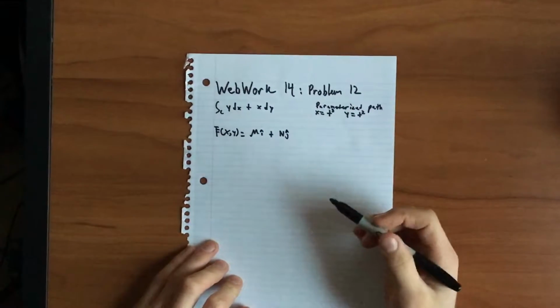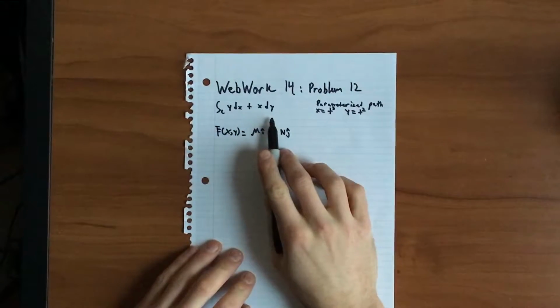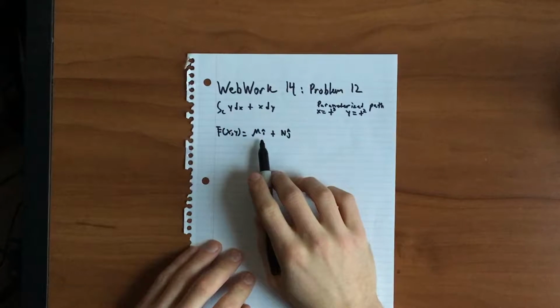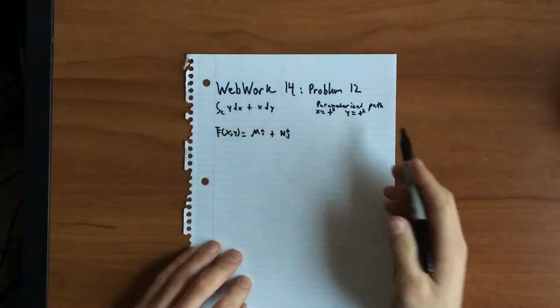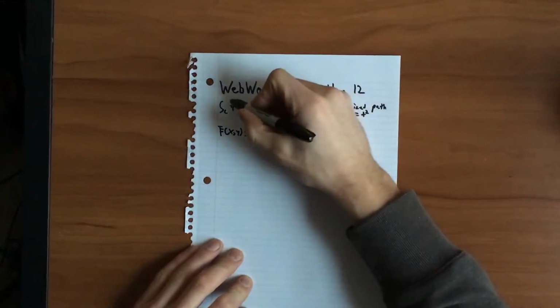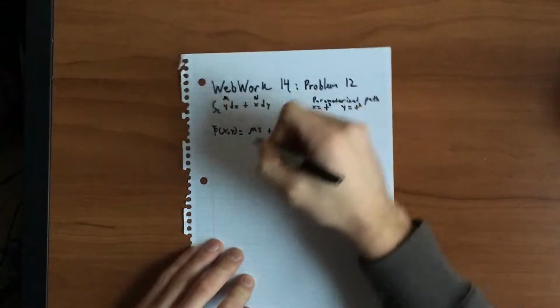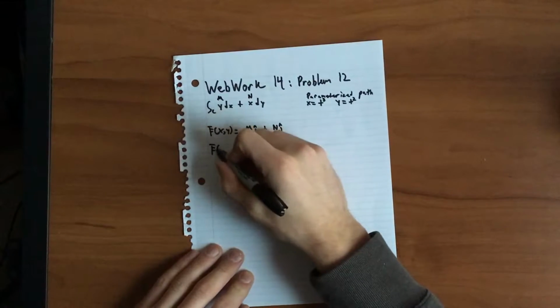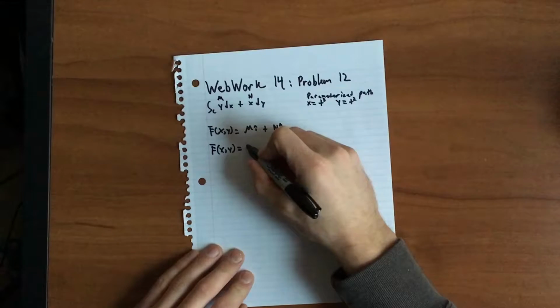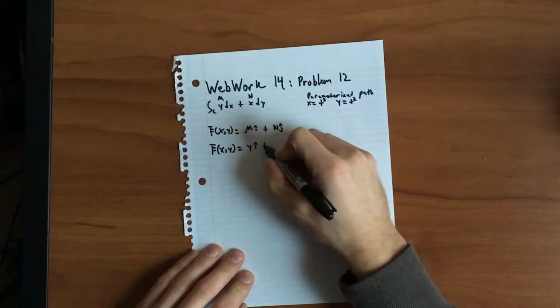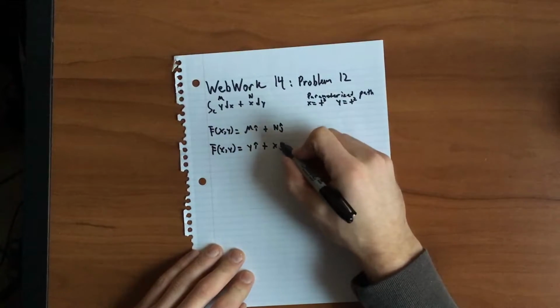But what these are really equal to, with this definition in the differential equations, M and N are just equal to the coefficients of dx and dy respectively. So we can just label these here, M and N, and plug them back into our function here, where this is equal to y in the i hat direction plus x in the j hat direction.